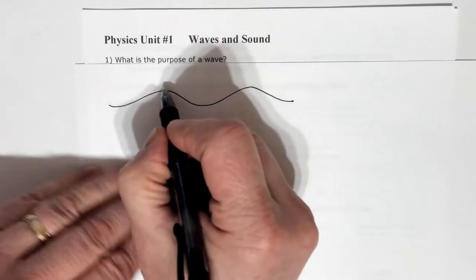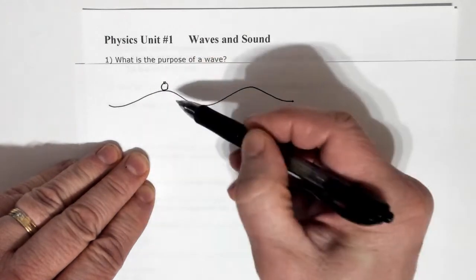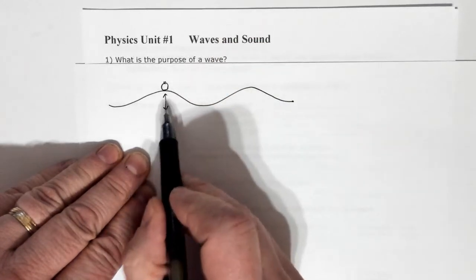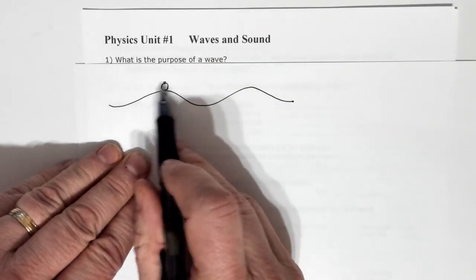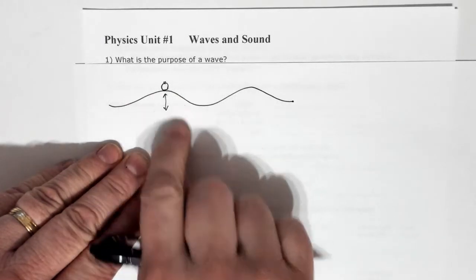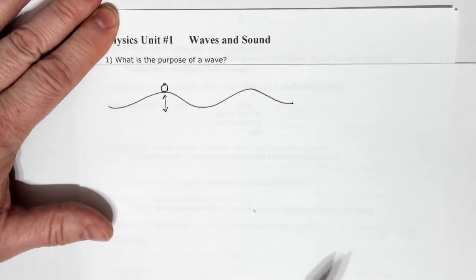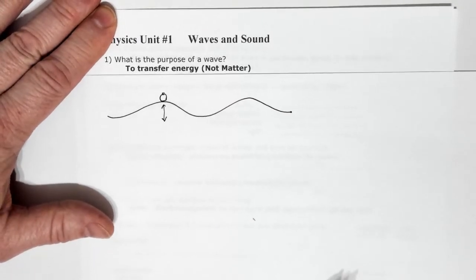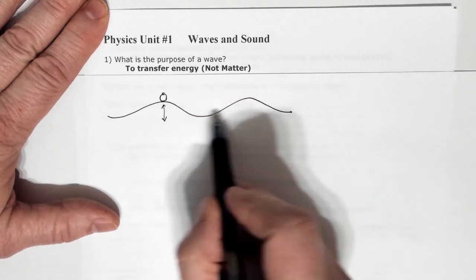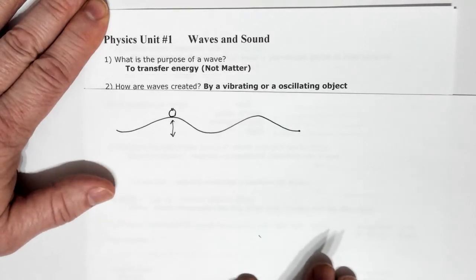Well, if you ever watch a bobber on the water, the bobber actually never moves. It just keeps going up and down, but it stays basically in the same spot. The only reason anything ever moves is because of the wind. Waves do not transfer material. They just transfer energy. So the purpose of a wave is actually just to transfer energy, not matter. So a wave takes energy from one place to another place, and that's what's happening. Okay? And then, how are waves created?